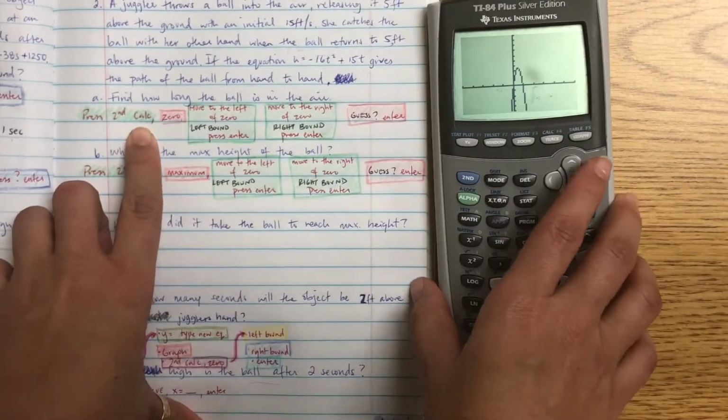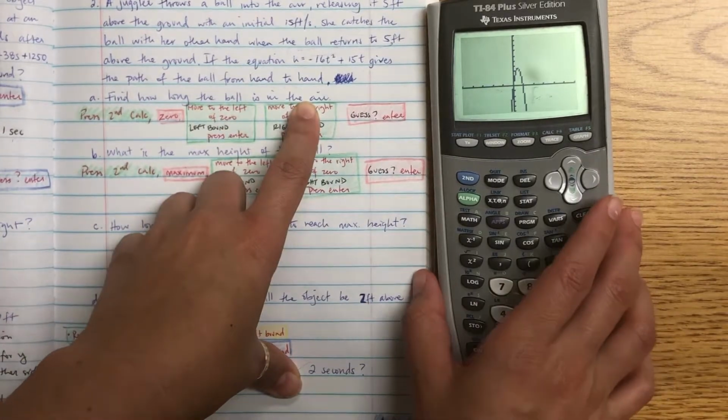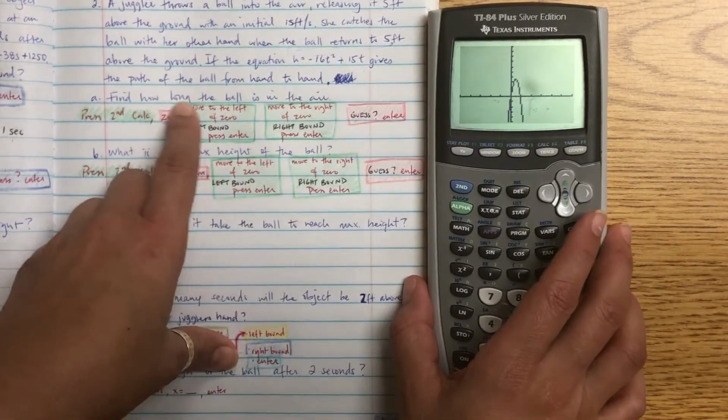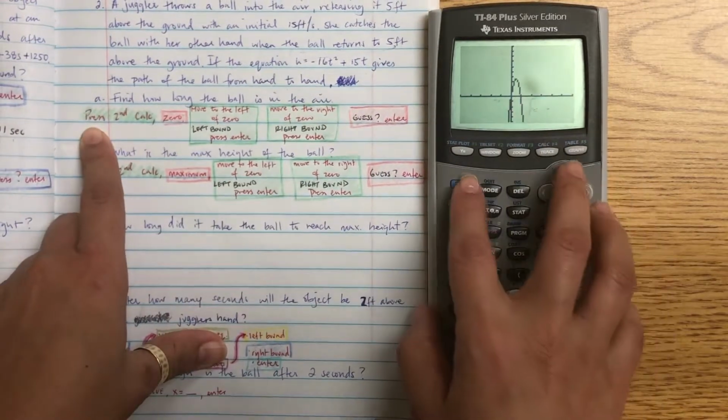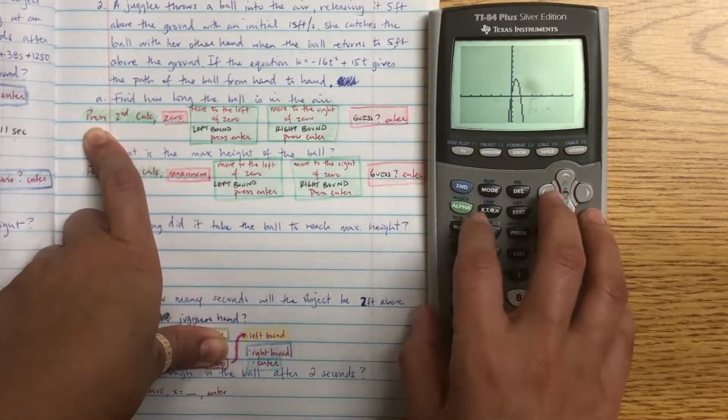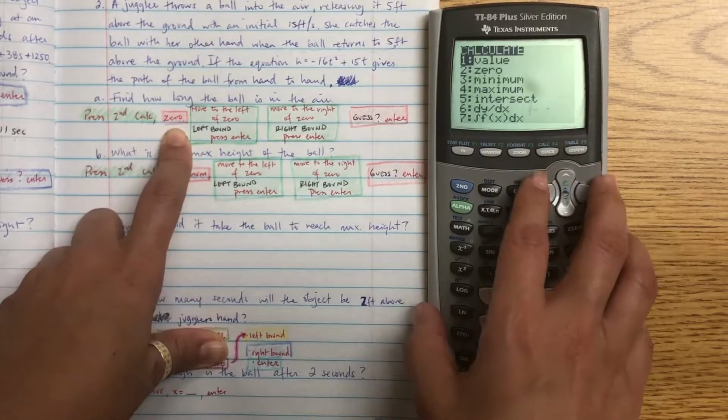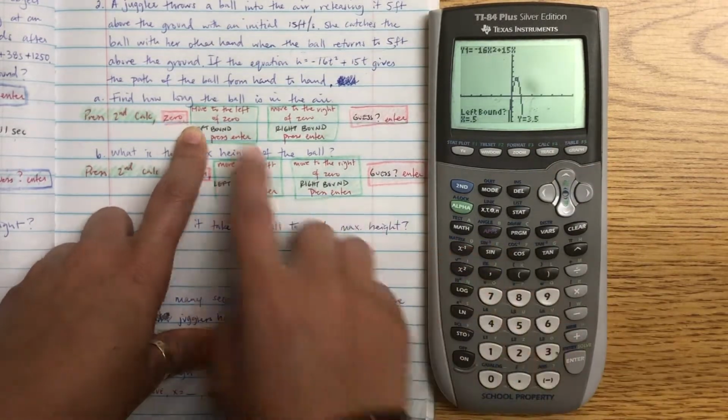So the question is, find how long the ball is in the air. How long? So that's time, right? So how long is it in the air? Time is the x-axis. Height is the y-axis. So I'm really looking where it crosses the x-axis, which is known as what? A 0. So second calculate 0.